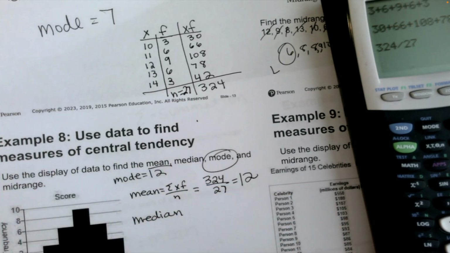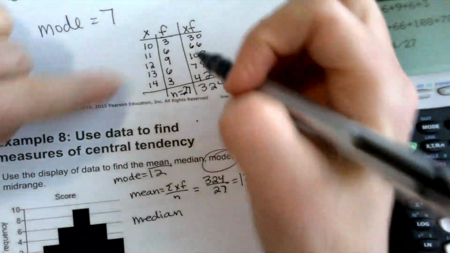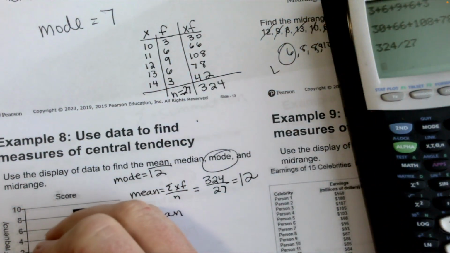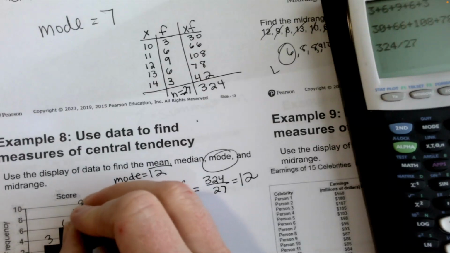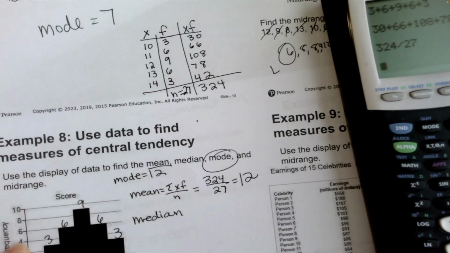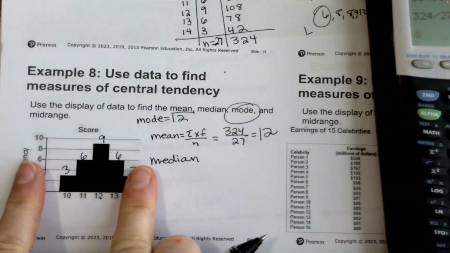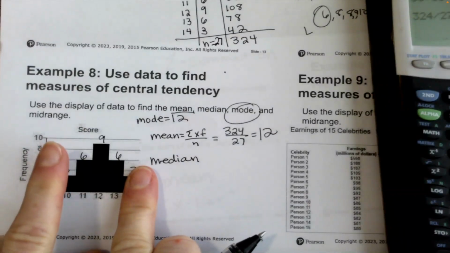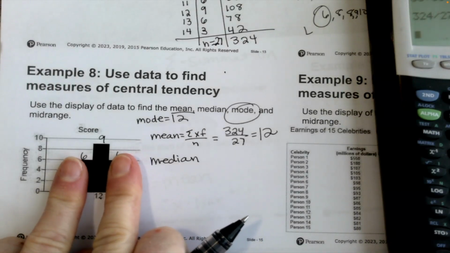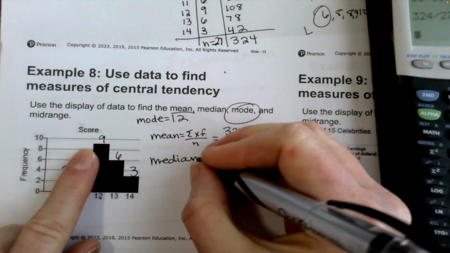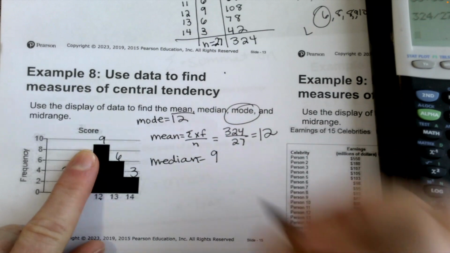All right, median. So we want to find our middle term. Well, if you look here, we have 3, 6, 9, 6, 3. So you can cross off 3 14s and 3 10s. Cross off 6 11s and 6 13s. So our median is 9. No, not 9.